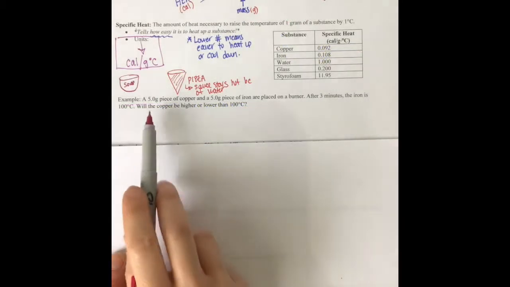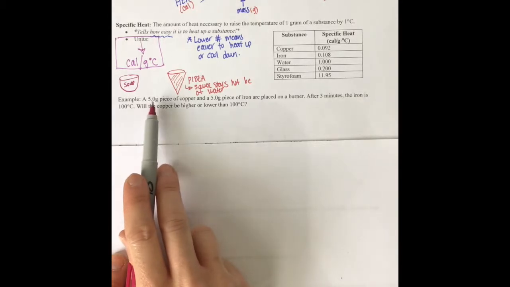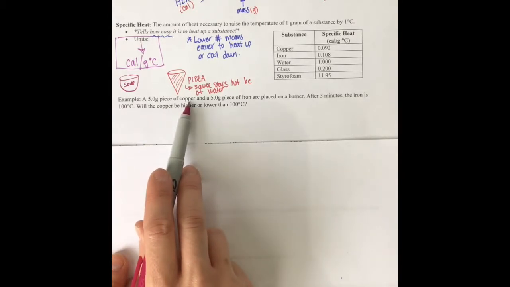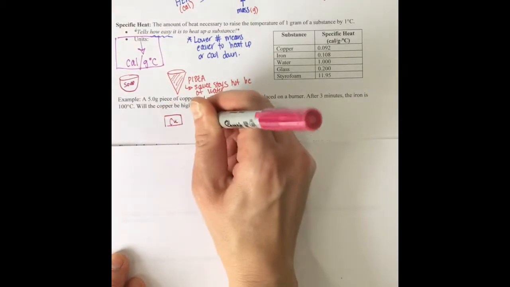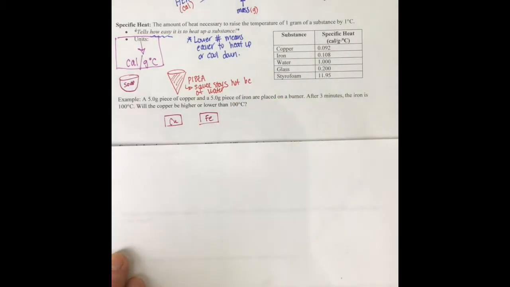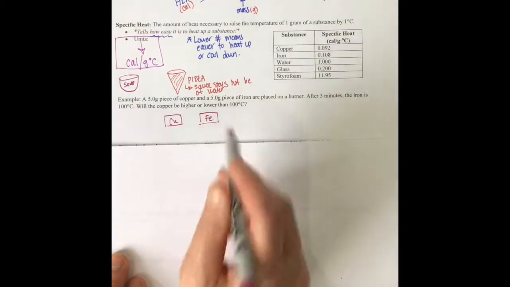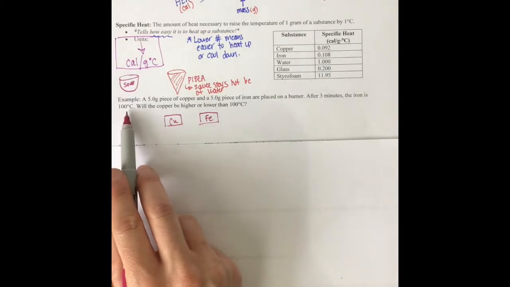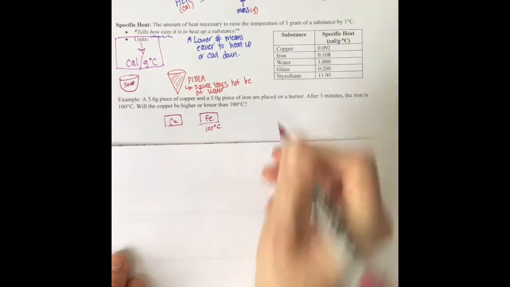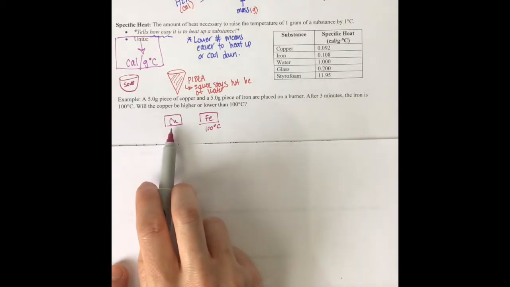Okay, let's jump into a practice problem. It says we have a 5-gram piece of copper and a 5-gram piece of iron. So we have copper, we have iron. Those are the symbols for them. They're the same size, they're placed on the same burner, and after 3 minutes we're going to measure the temperature. And the iron's temperature is 100 degrees Celsius. And we want to know, is the copper going to have a higher temperature or a lower temperature?